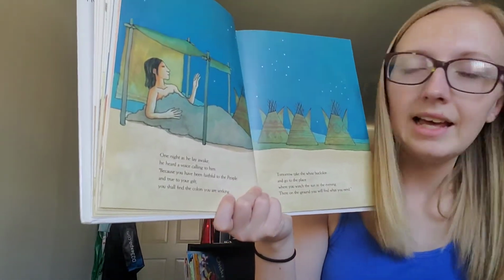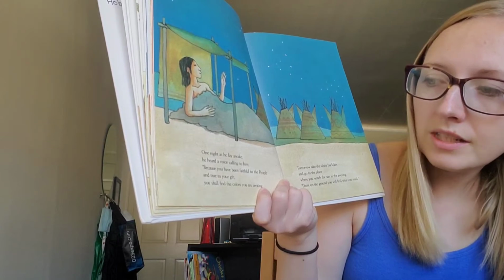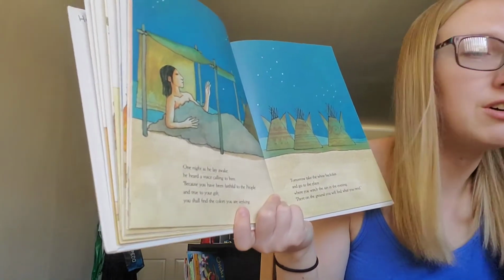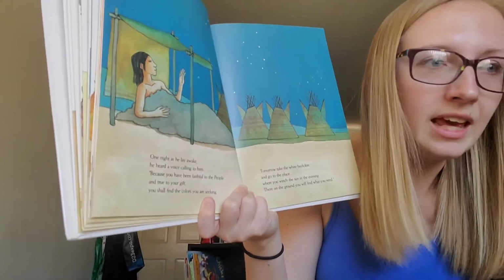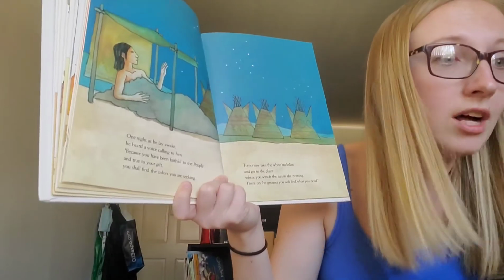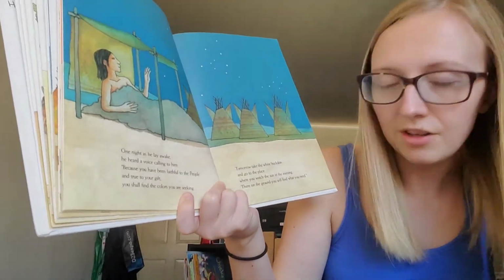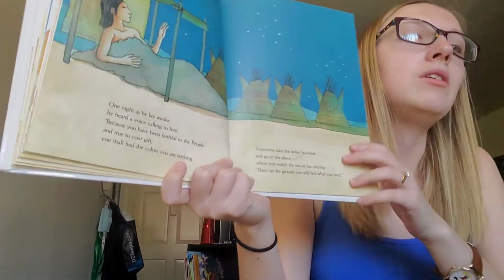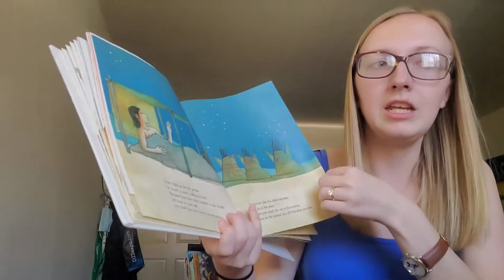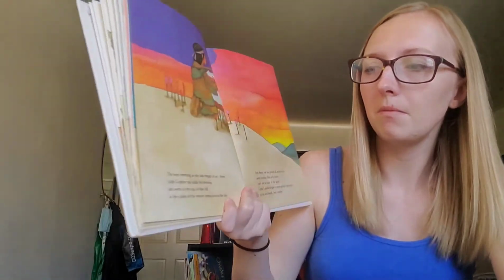One night as he lay awake, he heard a voice call to him, "Because you have been faithful to the people and true to your gift, you shall find the colors you are seeking. Tomorrow, take the white buckskin and go to the place where you watch the sun in the evening. There on the ground, you will find what you need." So he had a dream. He needs to go back to that place.